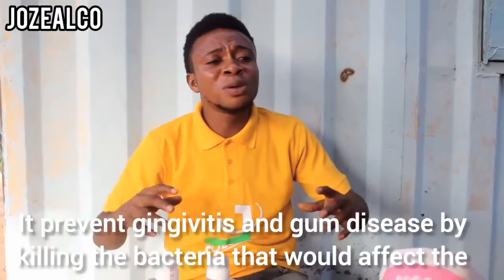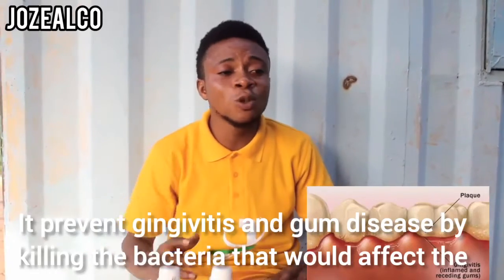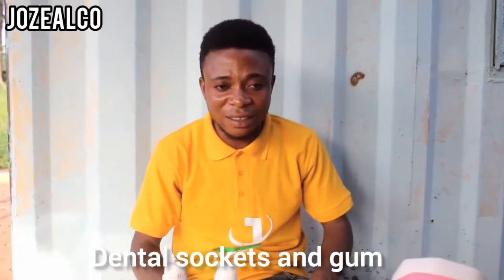You have pre-washed your teeth, so by doing that, you see your teeth clean. If you want to get rid of dental plaque, use this mouthwash every day. Another important thing is that mouthwash prevents gingivitis and gum disease by killing the bacteria that would affect the dental socket. Constant use of mouthwash will kill those bacteria that form dental plaque in your mouth.